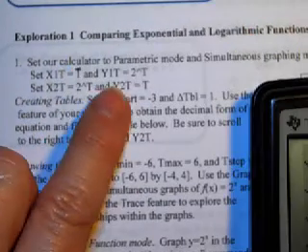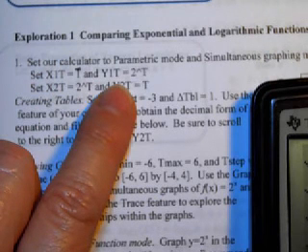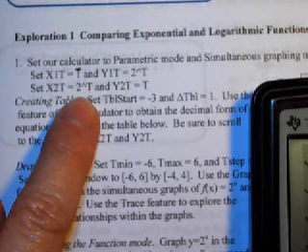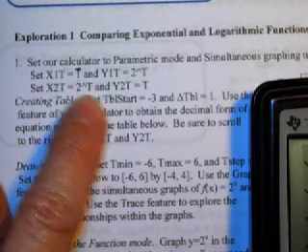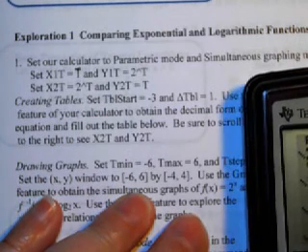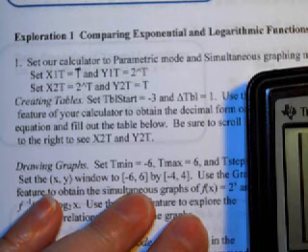y1t should be 2 to the power of t. x2t should be 2 to the power of t, and y2t should be t. Alright, if you want to, we can graph that. Whoops, I need to set my back to normal. Okay.